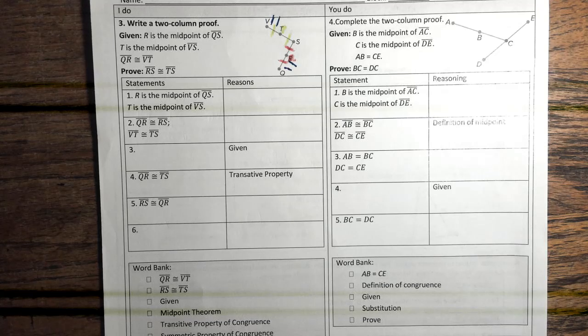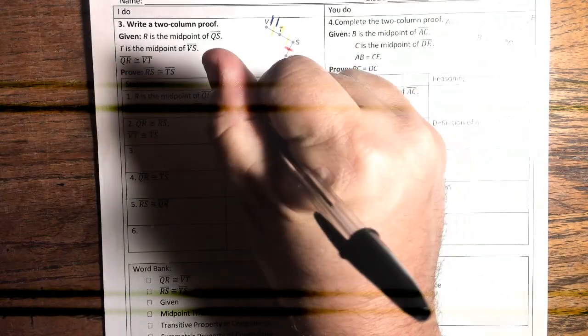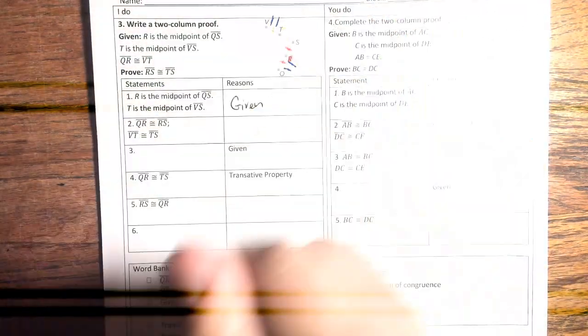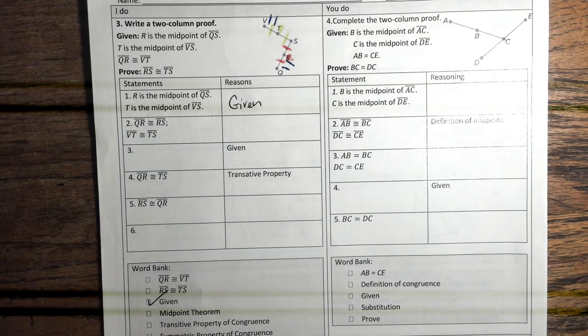So number 1, statement is R is the midpoint of QS and T is the midpoint of VS. And that is our given. All right, number 2 is QR is congruent to RS and VT is congruent to TS.